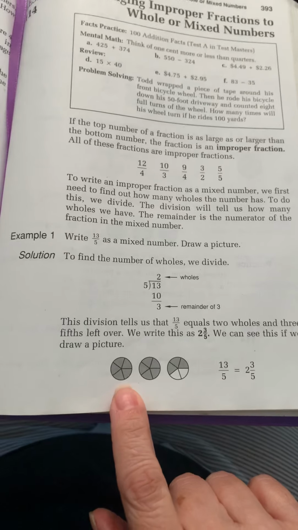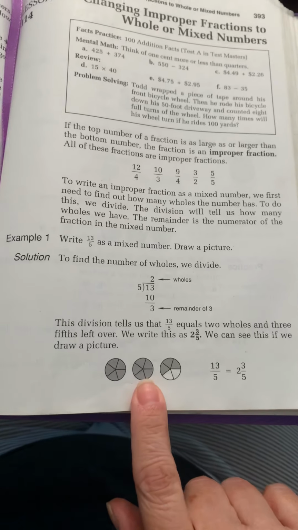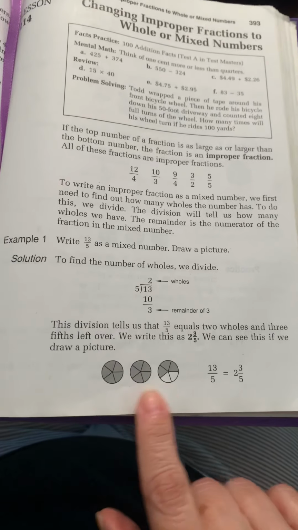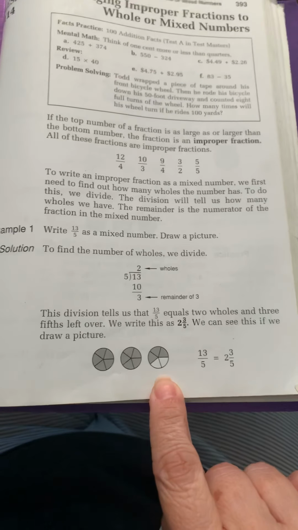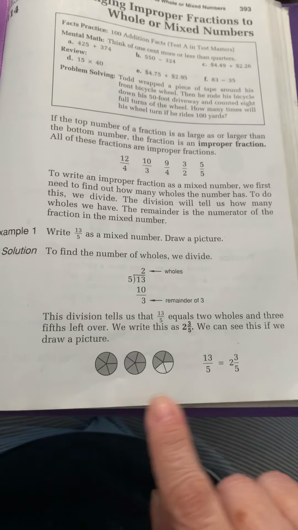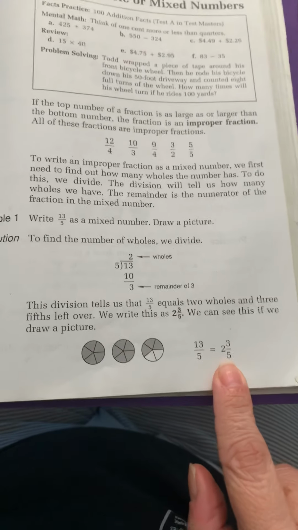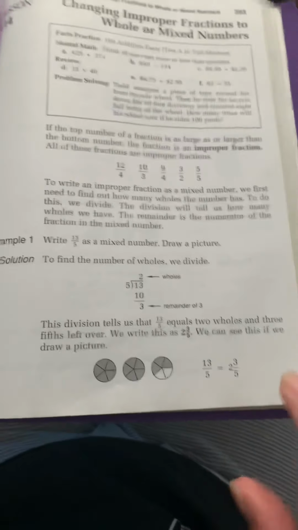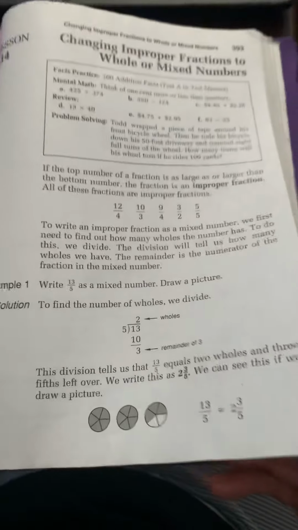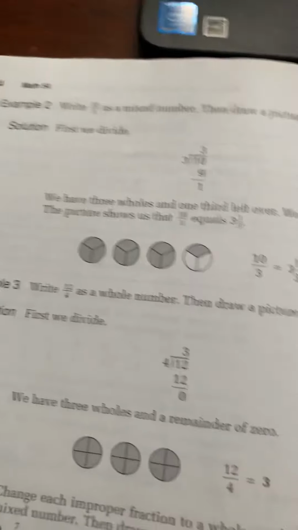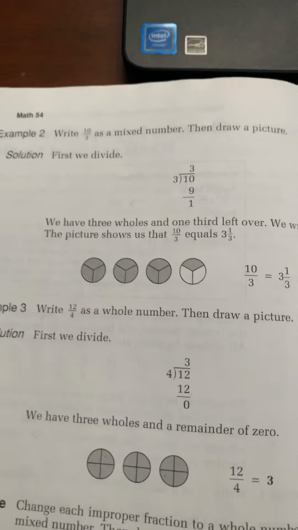And then they drew the picture for you, 2 whole sets of 5, and then 3/5 of another set. So 13/5, because this is 5, 10, 11, 12, 13/5 is the same as 2 3/5. So again, this is just kind of a review of what we've already done in math dailies.